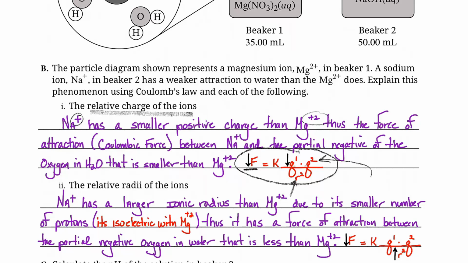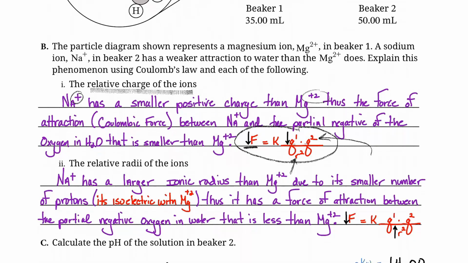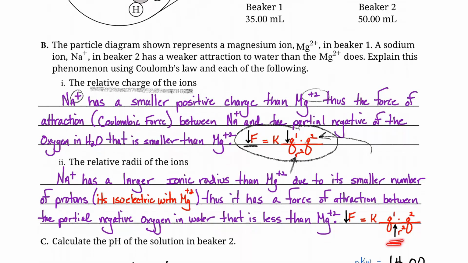And then B-II, what's the other part? Well, it's this radius or this distance. We should recognize that sodium plus is going to have a larger ionic radius than magnesium +2. You may say, how do I know that?